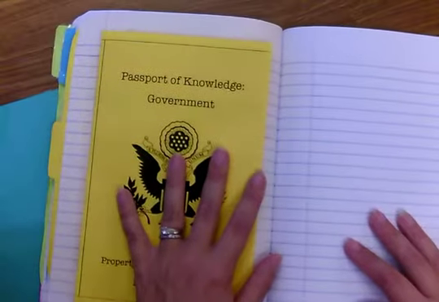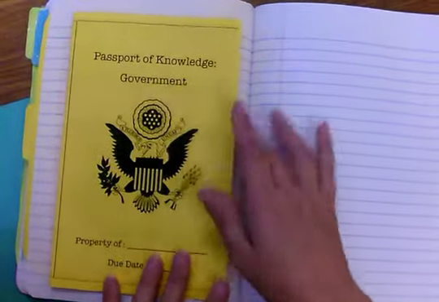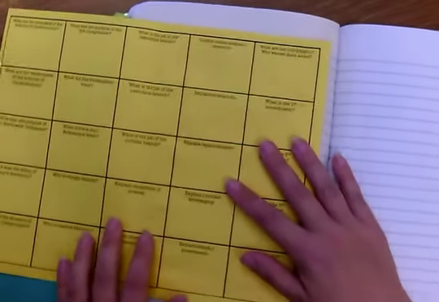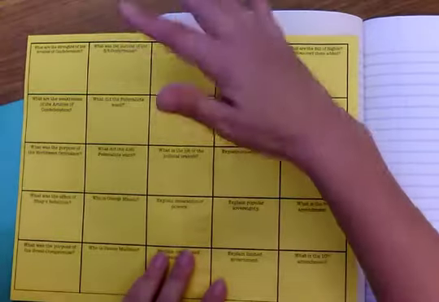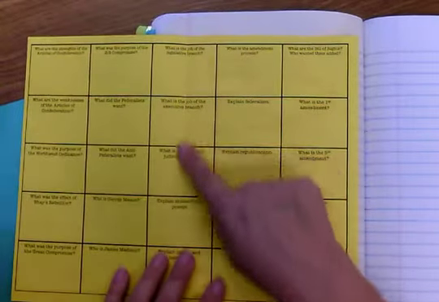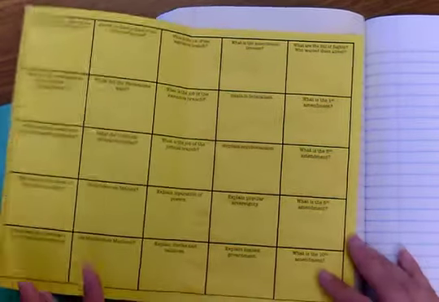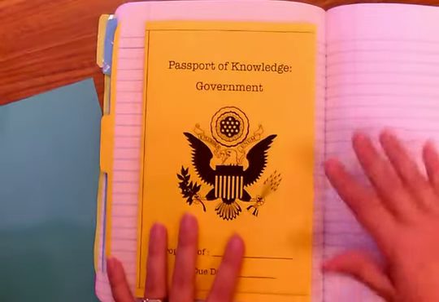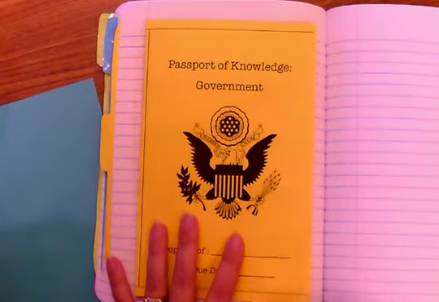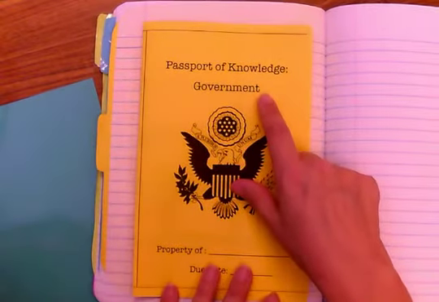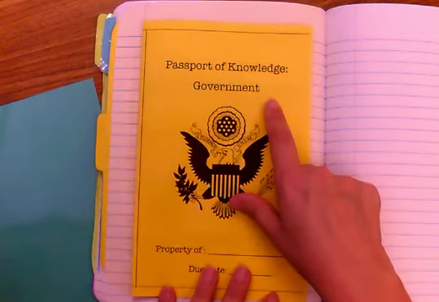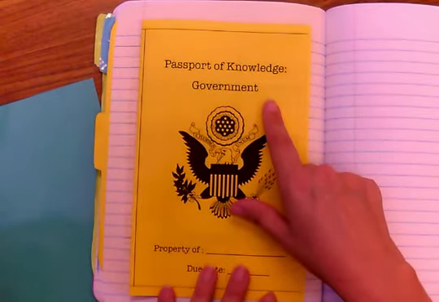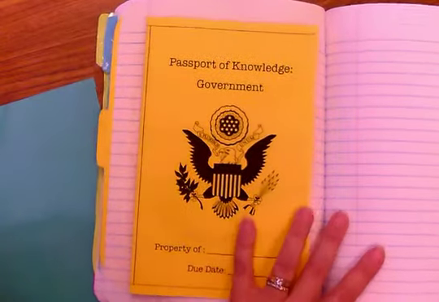The next thing within that unit is going to be our passport. Y'all, this is the number one way to study for your exam. We don't study at the last minute. We make sure that as we learn new information, we can fill it in. But today we are going to add to our notebook with the first thing of information in our government unit, and that is the first government in our country. It's not the Constitution. It's going to be the Articles of Confederation.